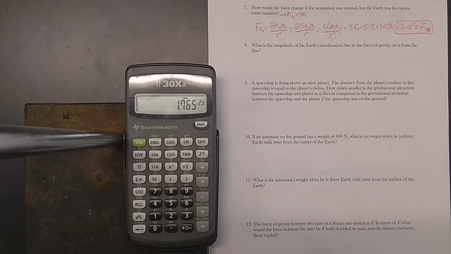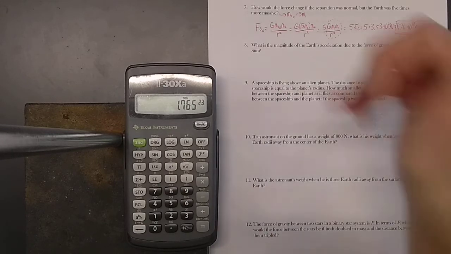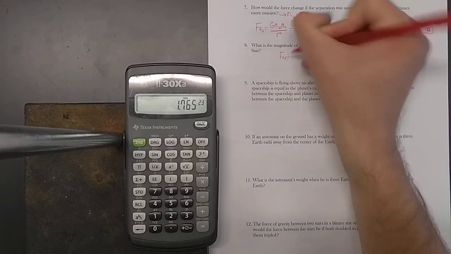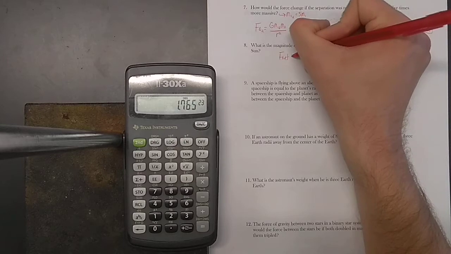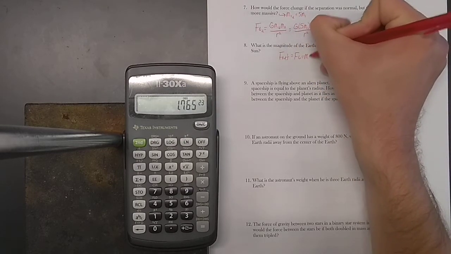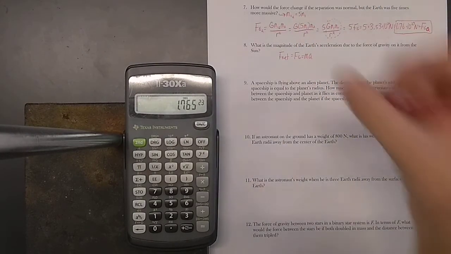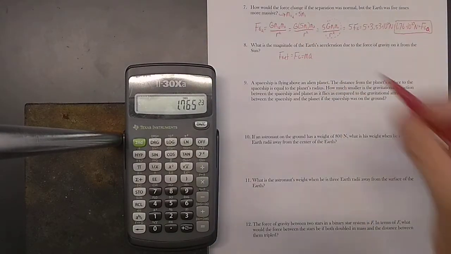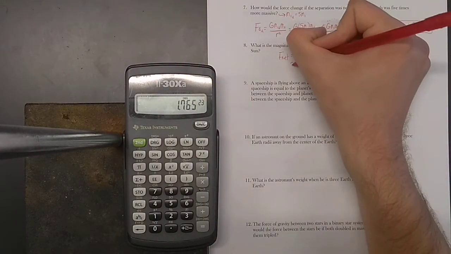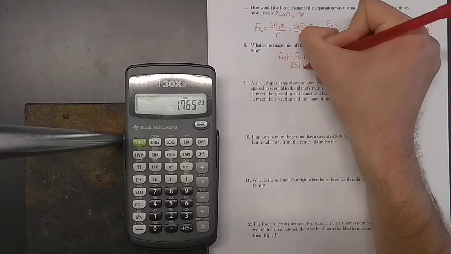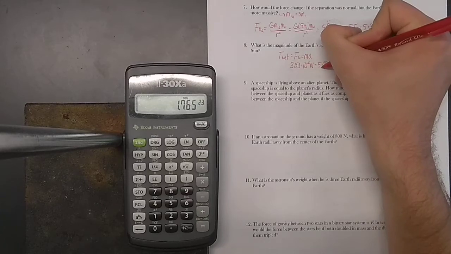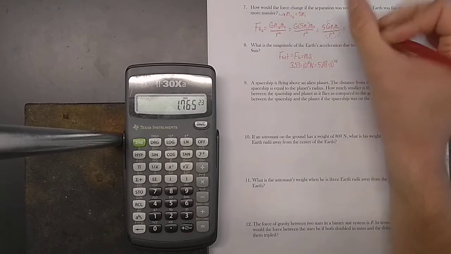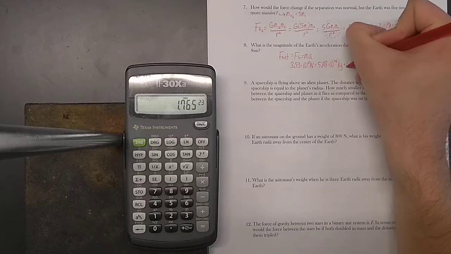All right, 8, what is the magnitude of the Earth's acceleration due to the force of gravity on it from the Sun? So how much is the Earth accelerating? Again, just like before, we're going to assume that the only force acting on the Earth is the force from the Sun. So F net equals Fg equals ma. Any F net is always equal to ma. The force of gravity on the Earth, let's go with the original force of gravity, the actual, 3.53 times 10 to the 22nd newtons equals 5.98 times 10 to the 24th kilograms times a.